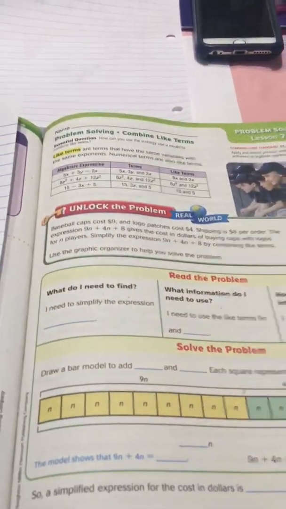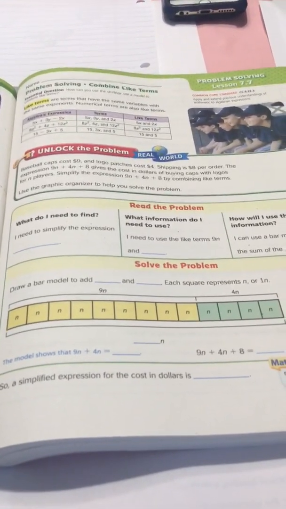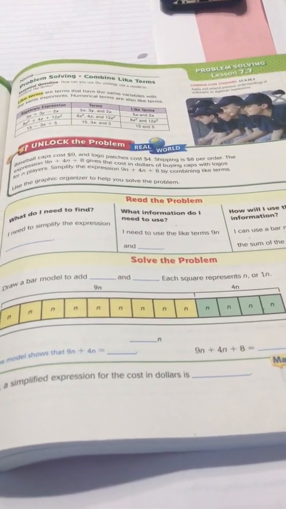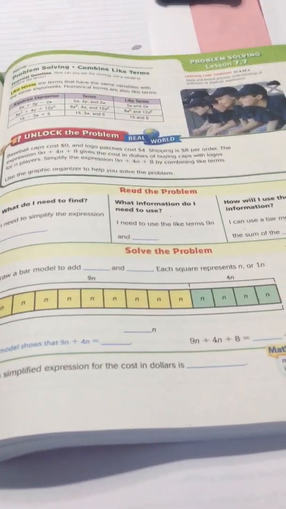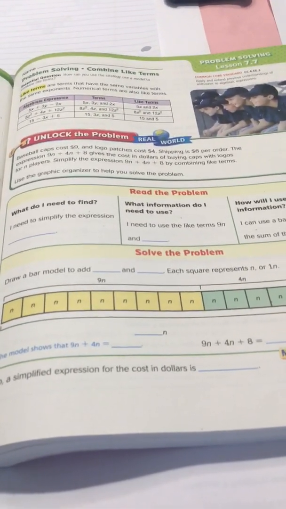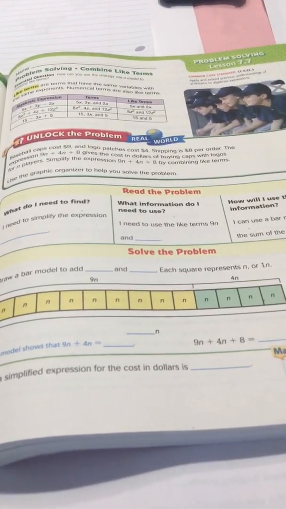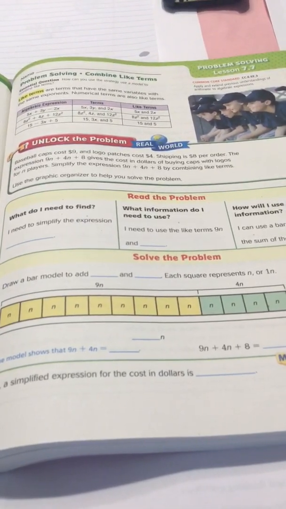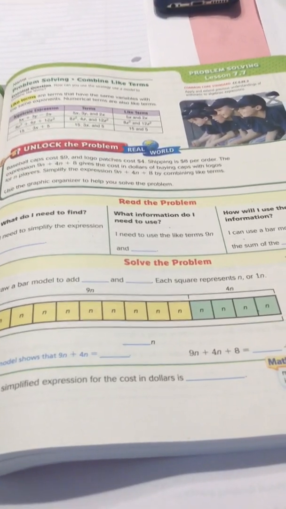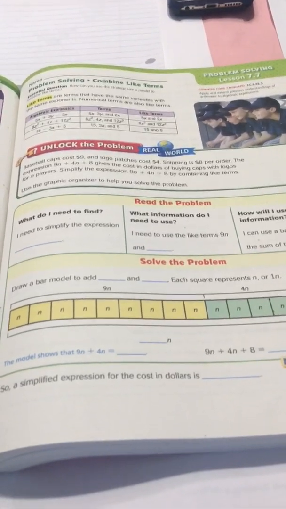They're giving us a problem here to work on. They're telling us baseball caps cost $9. Logo patches cost $4. Shipping is $8 per order. The expression 9n plus 4n plus 8 gives the cost in dollars of buying caps with logos for n players. Simplify the expression 9n plus 4n plus 8 by combining like terms. Use the graphic organizer to help you solve the problem.